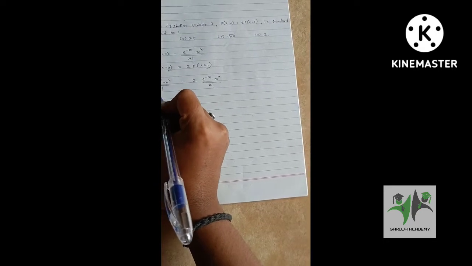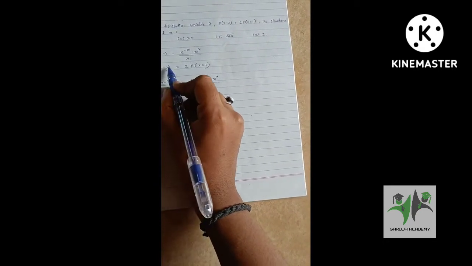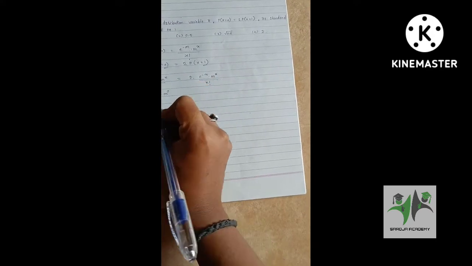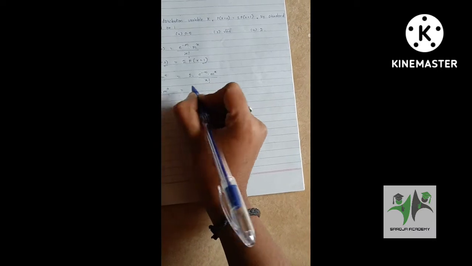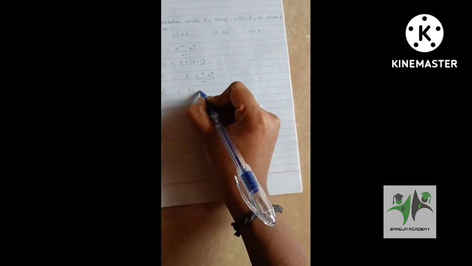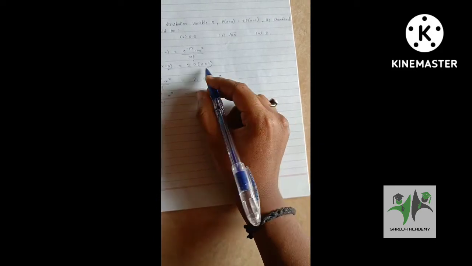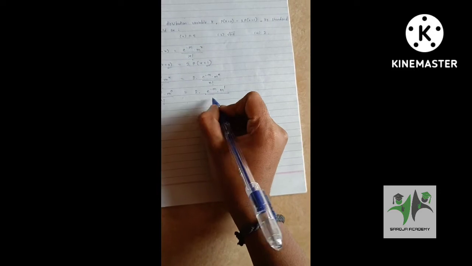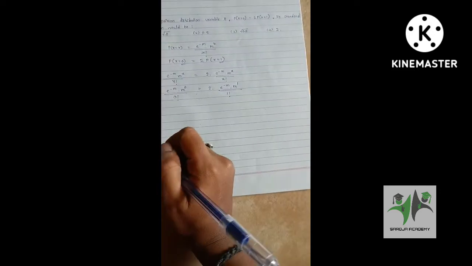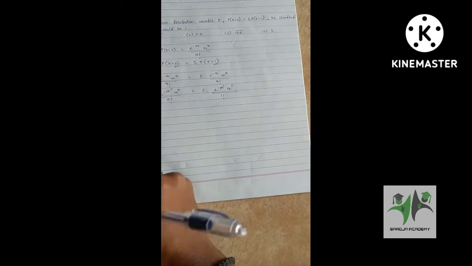So e raised to minus m as it is, m raised to 0 upon 0 factorial, 2 into e raised to minus m into m raised to 1 upon 1 factorial. Now e raised to minus m gets cancelled.